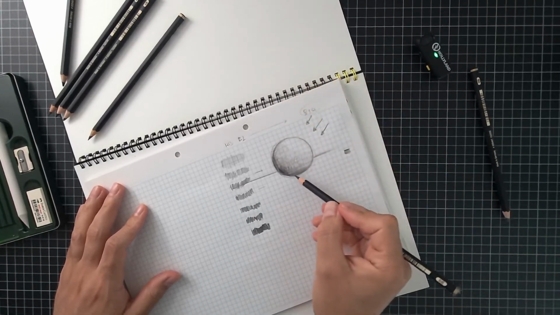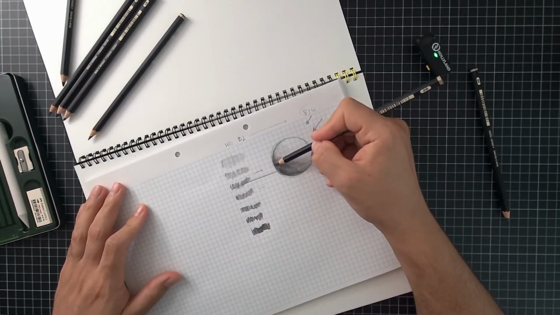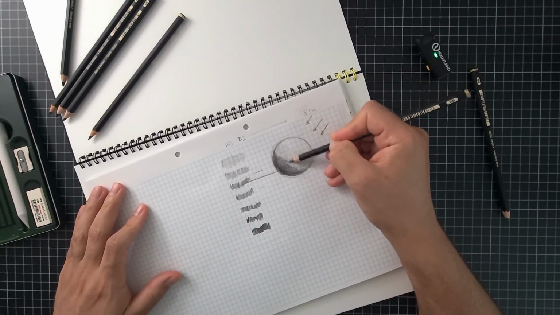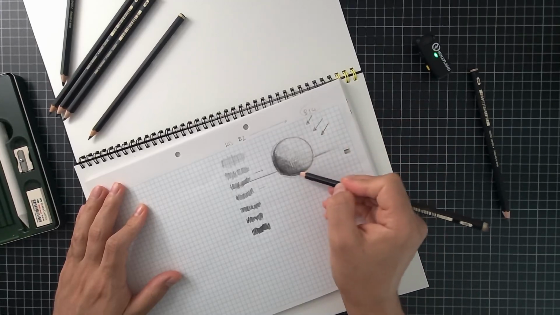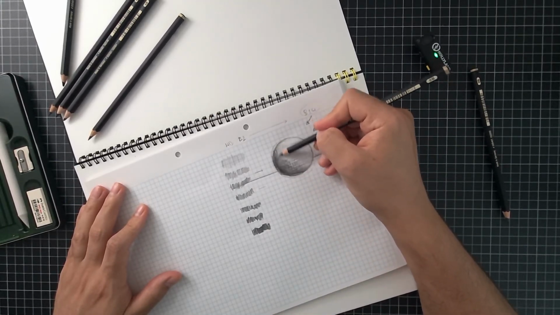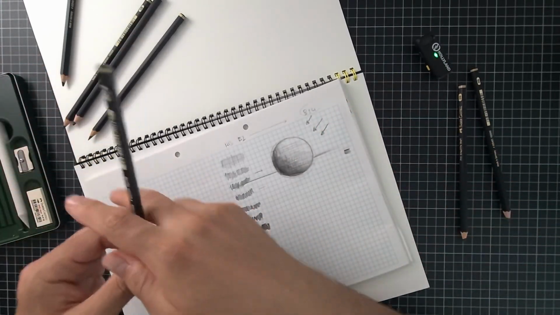You notice we immediately started to have a darker tone, which gives us a much more realistic look of the ball, right? We can also crank it up to 14B maybe.